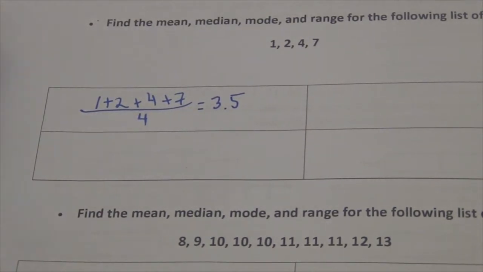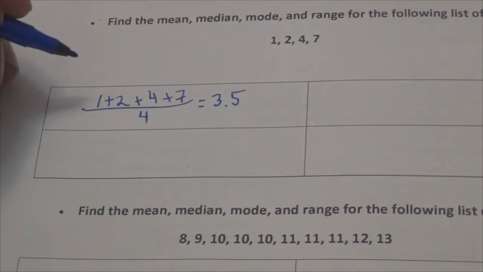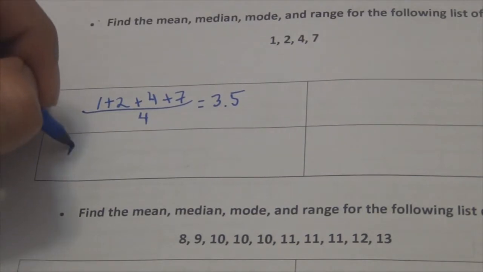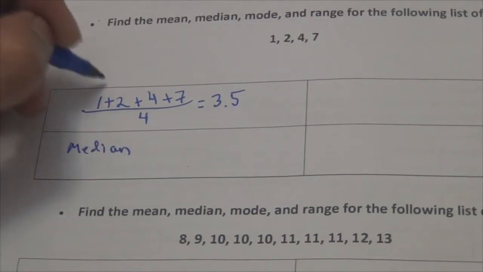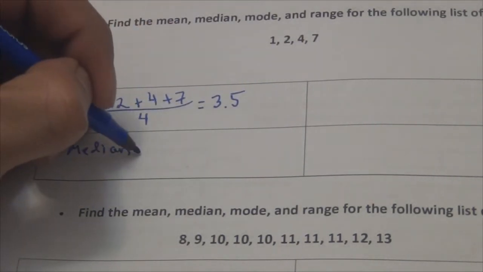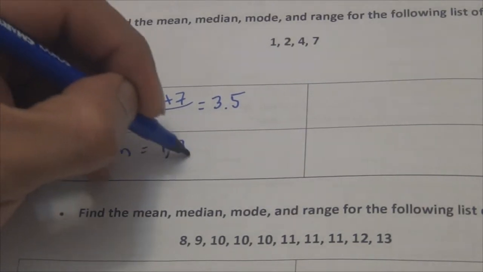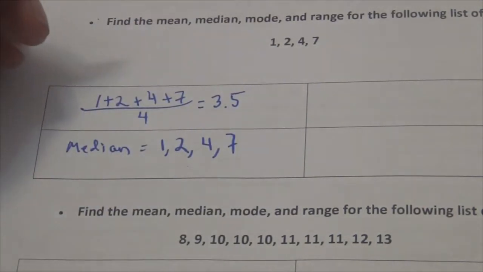Okay, now the median. In the median, you have to put the numbers in order. So median. This is the mean, this is the median. Median will be 1, 2, 4, 7. Oh, they were already in order.